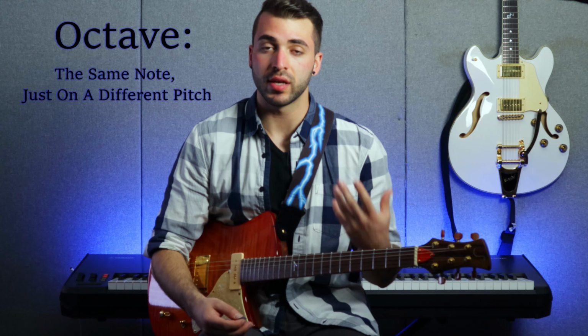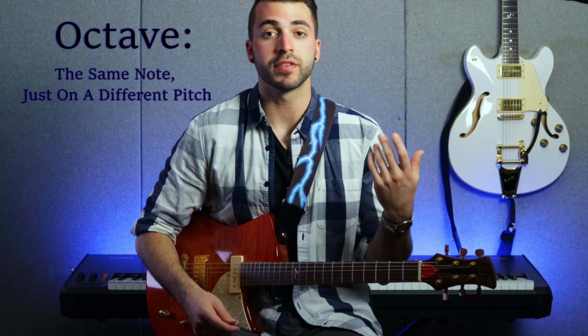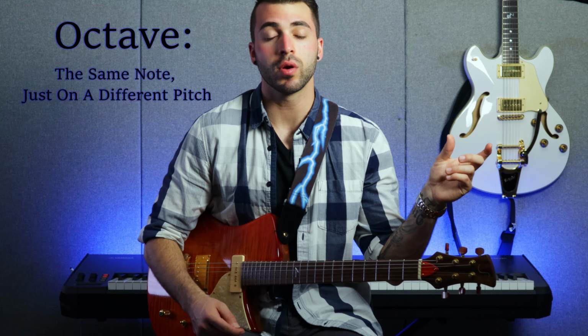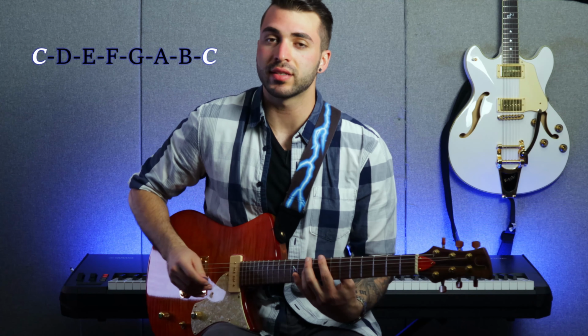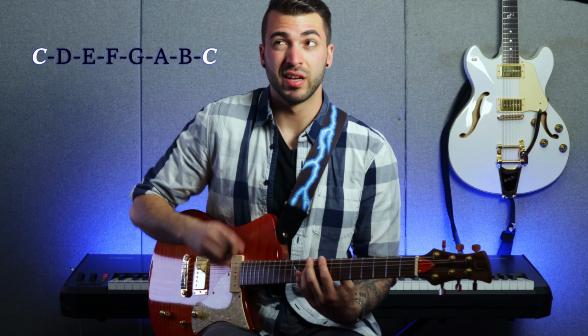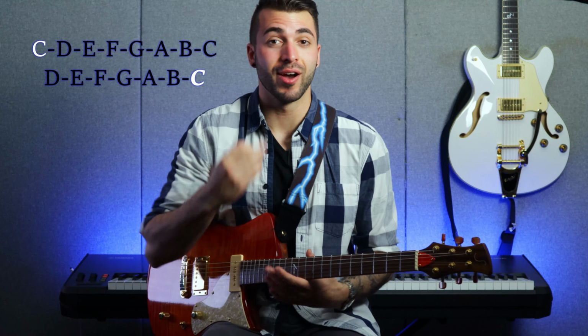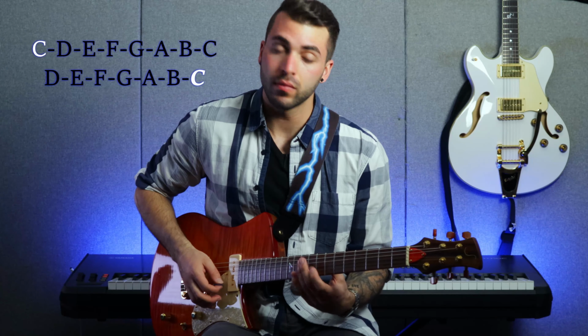Let's take this one step further. An octave is something that you're going to hear a lot. An octave is when you go from one letter note up to the next letter note that's the same letter. So if I go from C to C, that's one octave. Now if I go from C to the C that's 2 C's away, that's now 2 octaves.